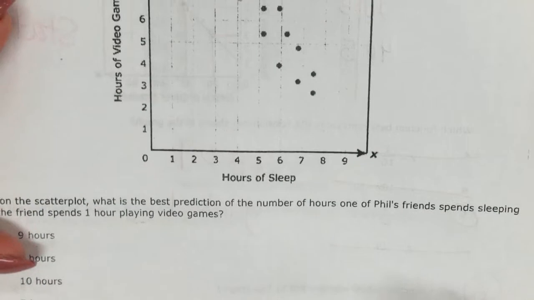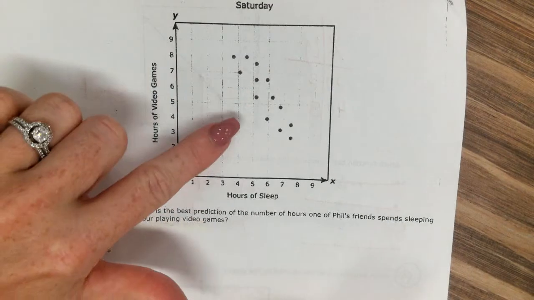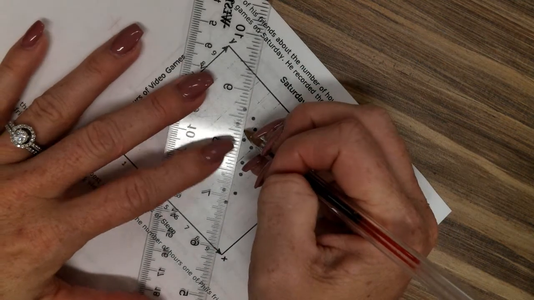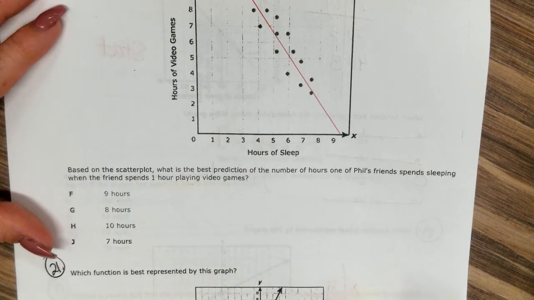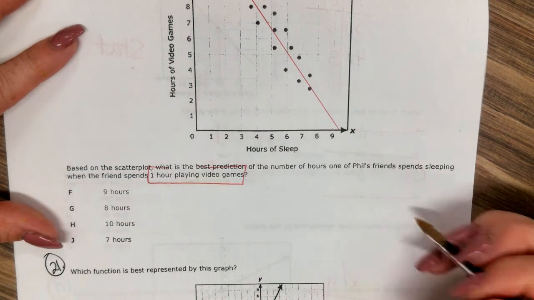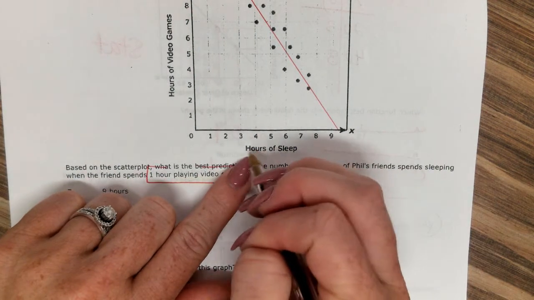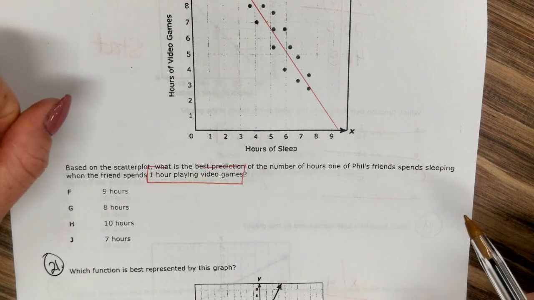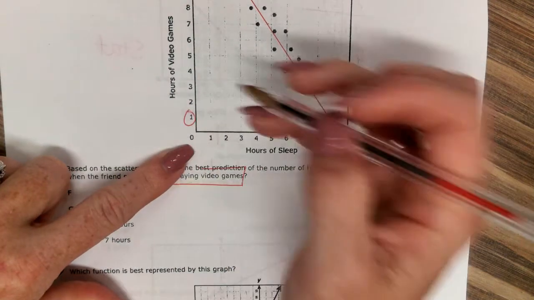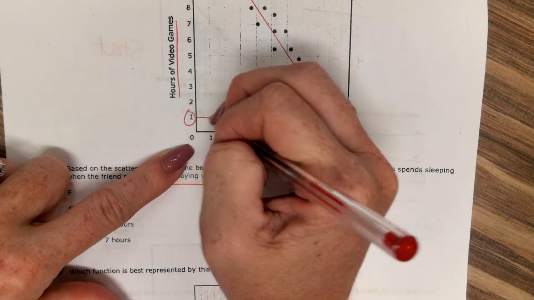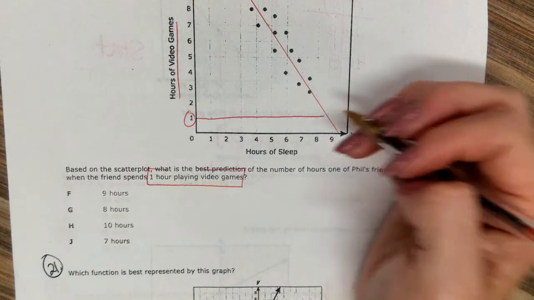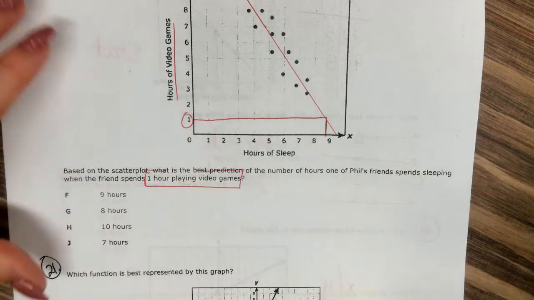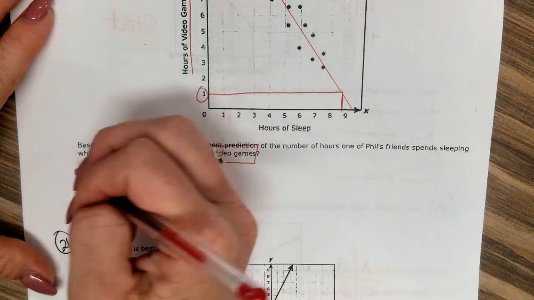Okay, last page. What do I need to draw on here? A trend line. I need to follow the trend as best as possible. It wants me to make a prediction for 1 hour playing video games. Should I go to the x-axis or y-axis? The y-axis, because it says hours of video games. Go over to my trend line, then go down, and where am I at approximately? At 9.